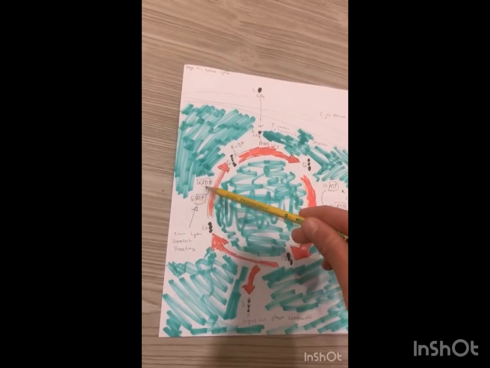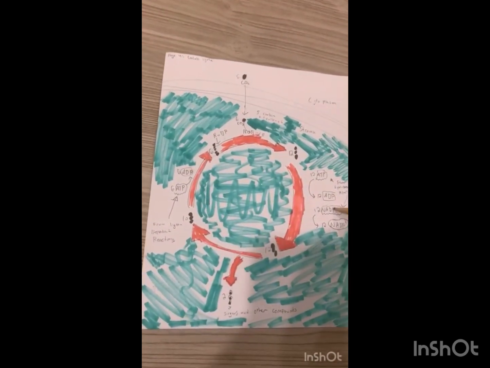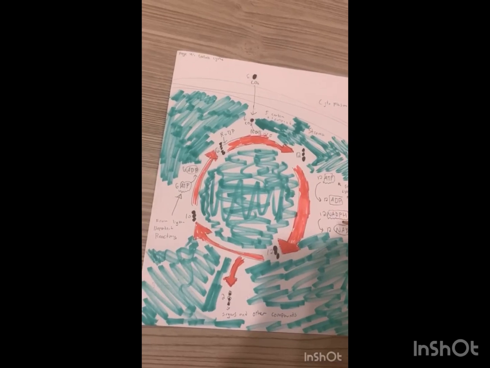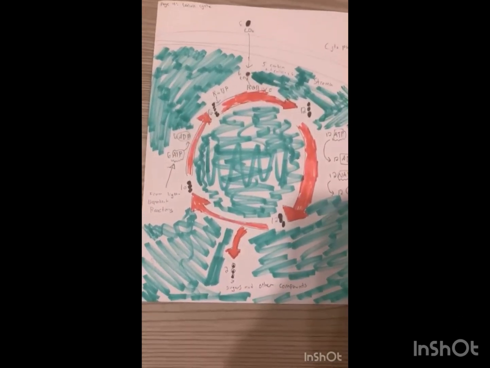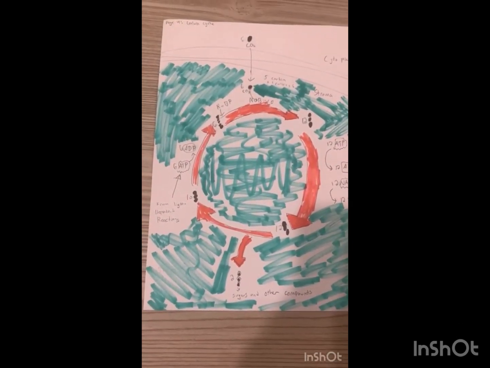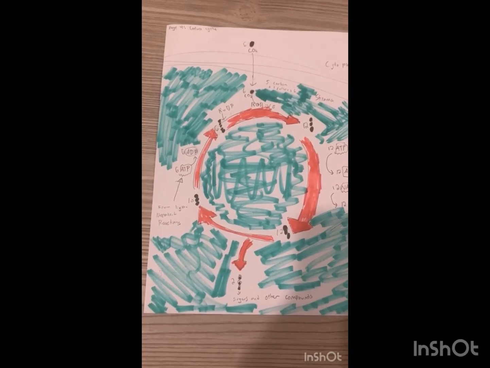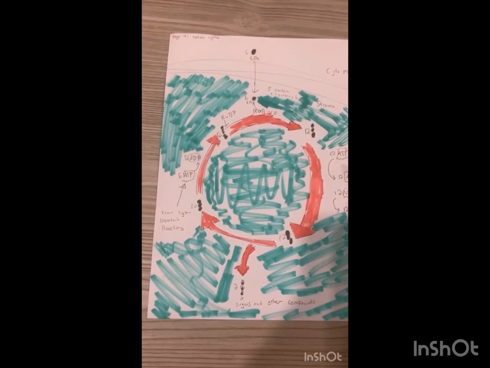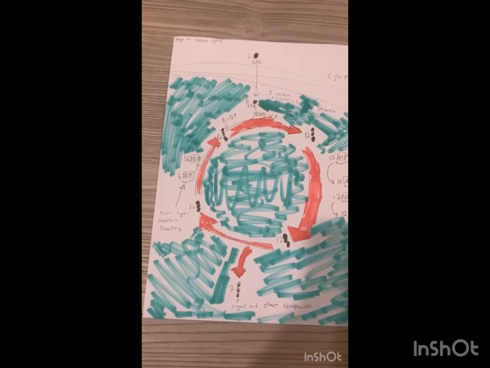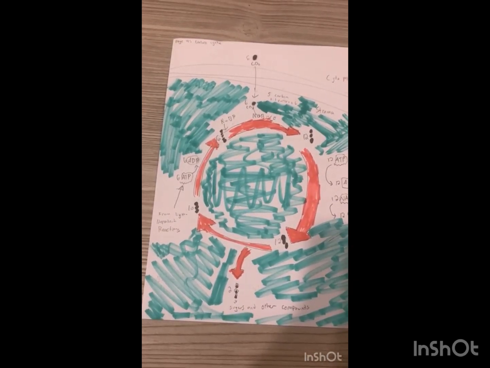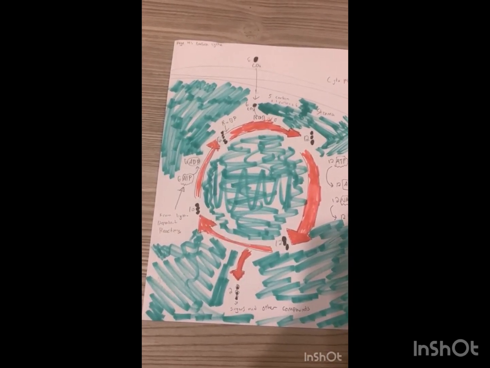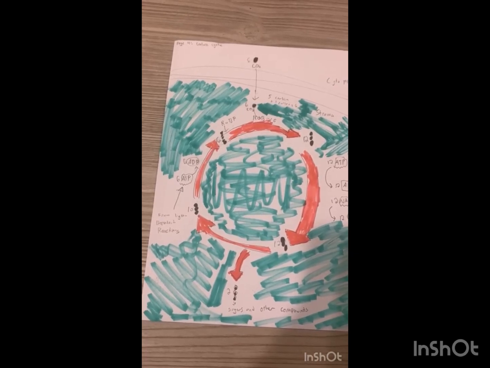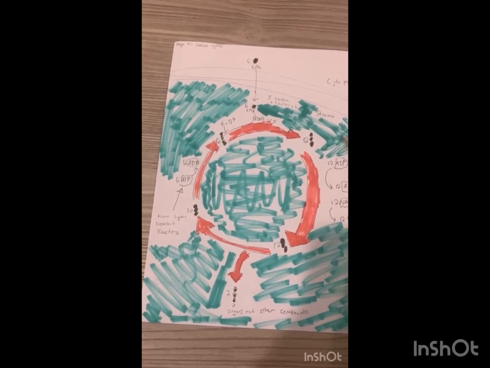When ATP and NADPH react in the cycle, ATP loses a phosphate group, becoming ADP, and NADPH loses a hydrogen ion, becoming NADP+. These ADP and NADP+ then go to the light-dependent reactions where they can gain back their phosphate group and hydrogen ion so that the cycle can repeat continuously.